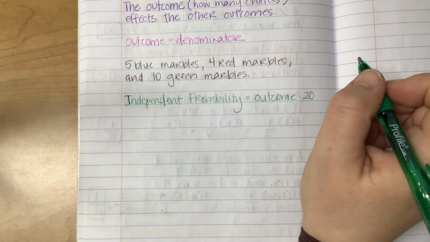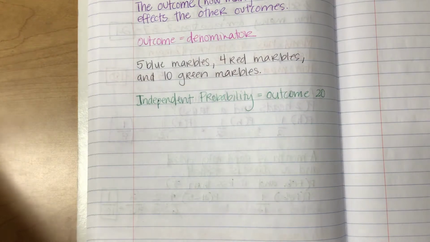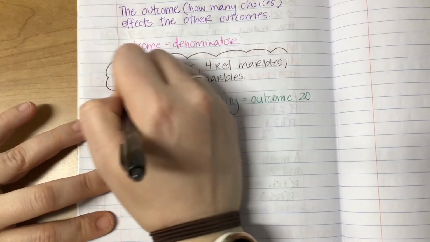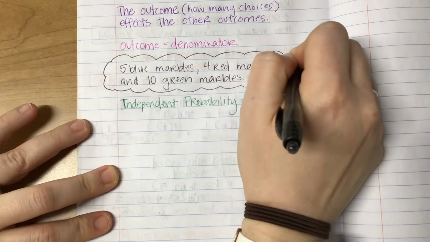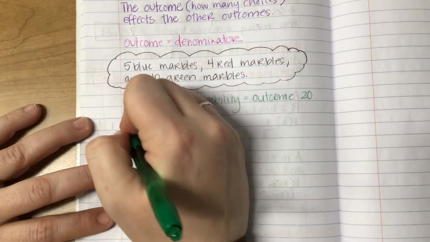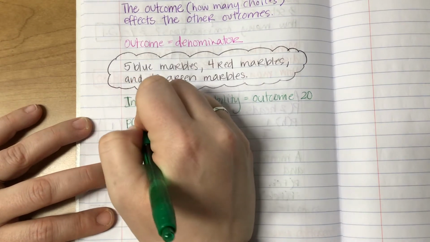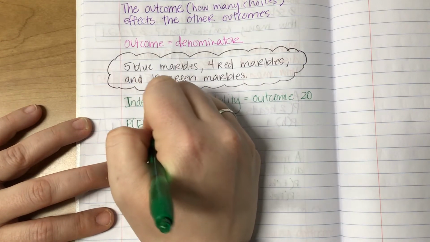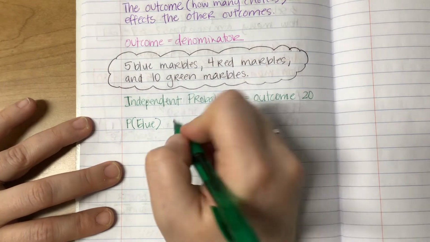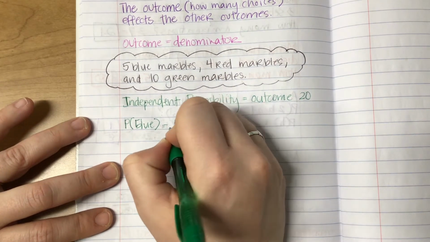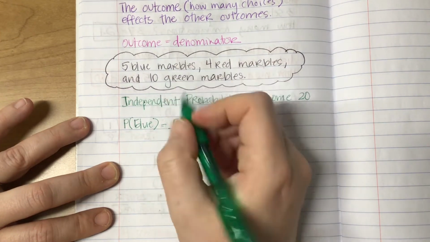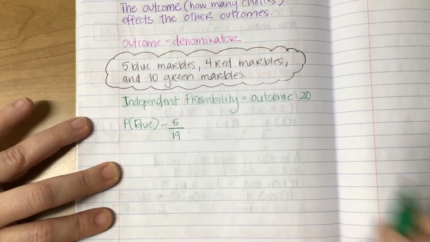So a problem that would talk about independent probability, that's our story problem, just so that we can keep track of it. Independent probability would be the probability of a blue. I have 5 blues out of 5 plus 4 is 9, plus 10 is 19.